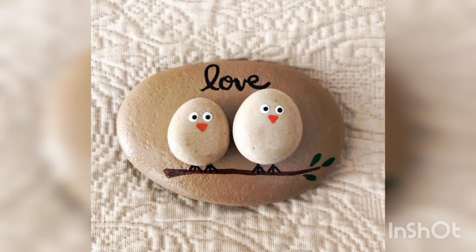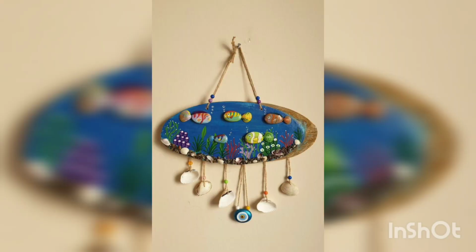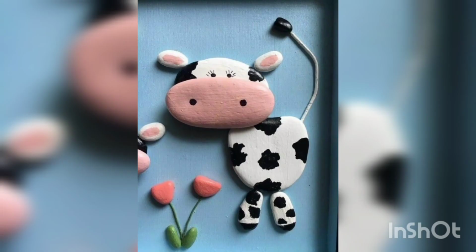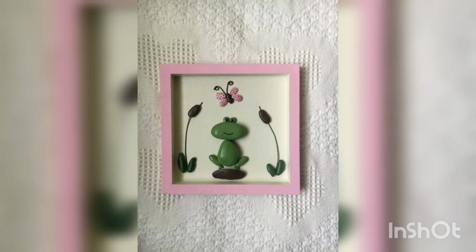Welcome guys. Today our topic is pebble art. You are watching on the screen different pebbles, painted fishes. You are watching a pebble-painted model of a cow. You are watching another pebble frame, a frog shape.